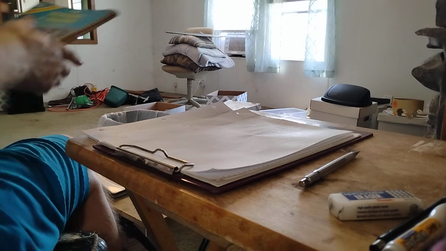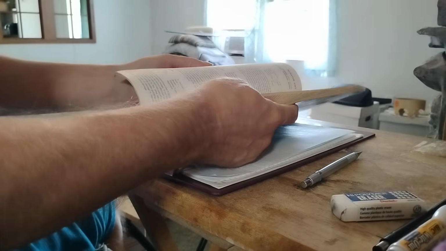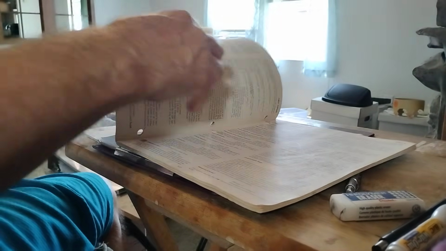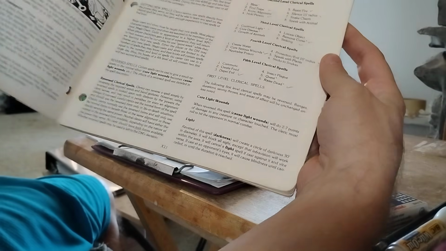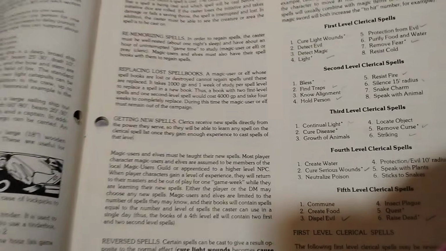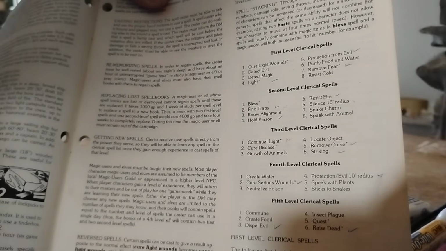Like magic. Magic users have magic items, spells, even clerics. Okay, clerical spells. Wait, yeah. Okay, you see these clerical spells? Okay, take them from classes. Okay, you got clerical spells.